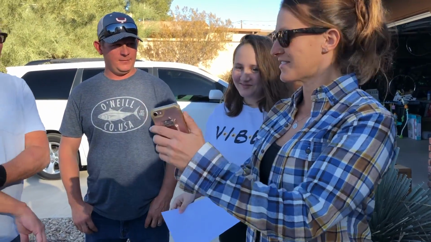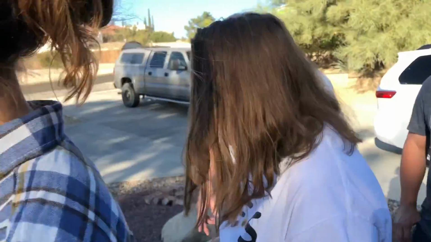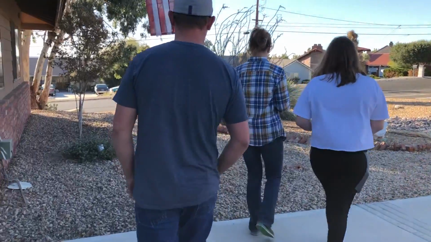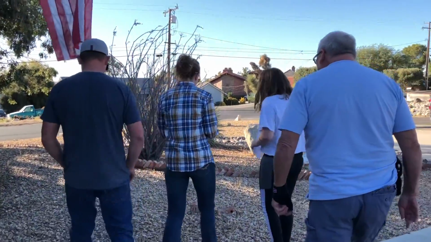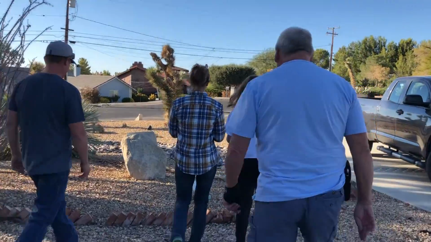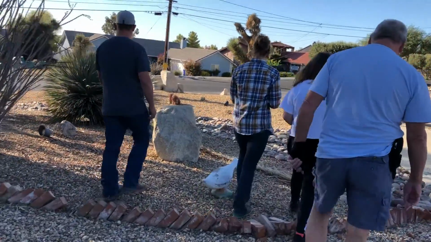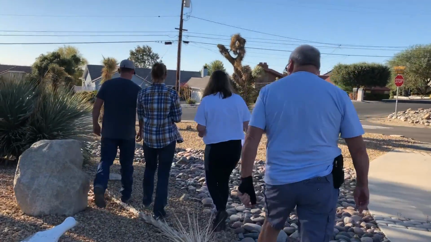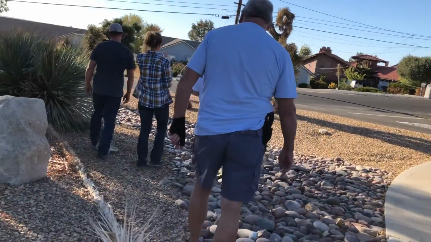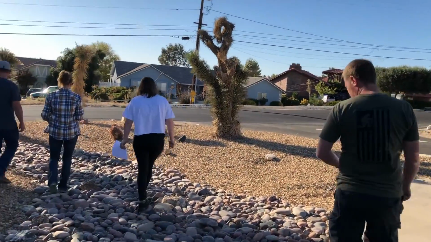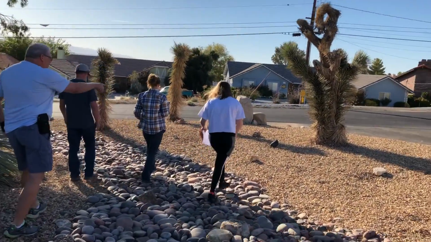Okay, all right, ready? Onward ho! Watch out for the rocks, they might be slippery. Amy, go check me out of that tree right there.